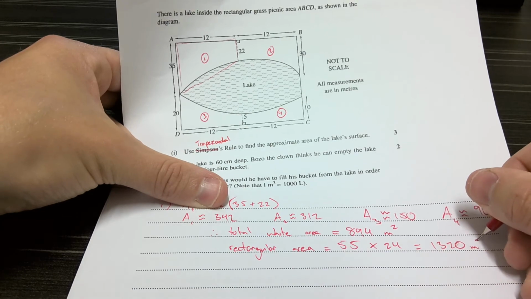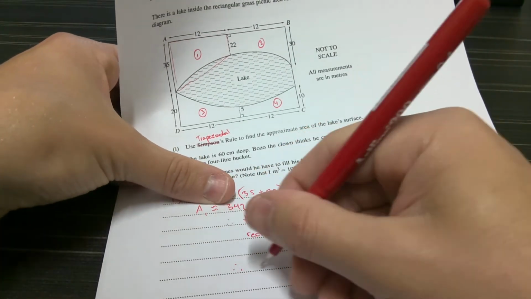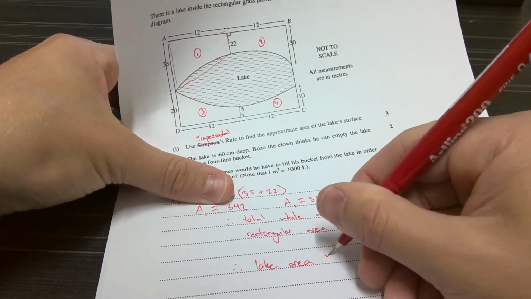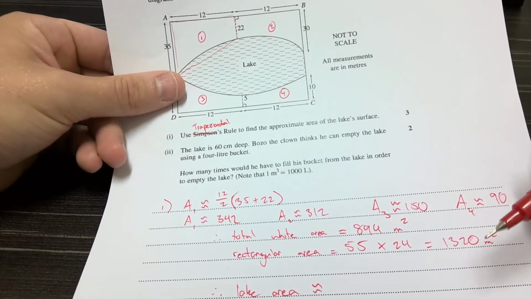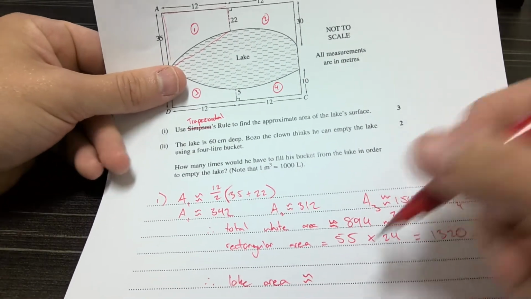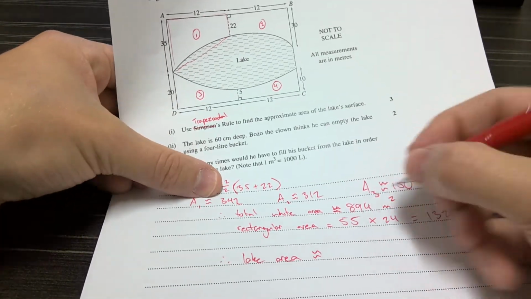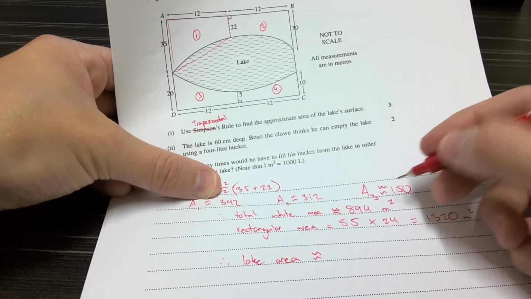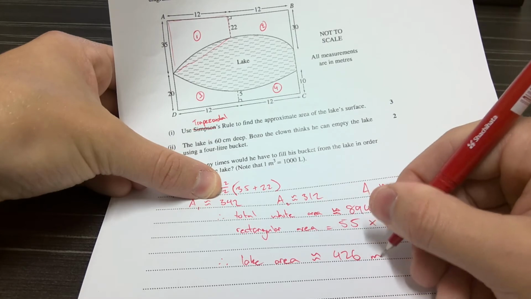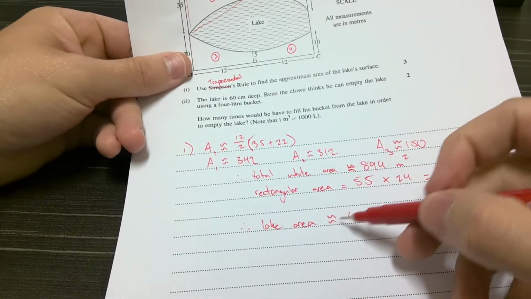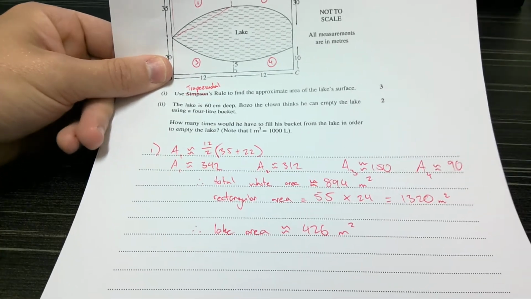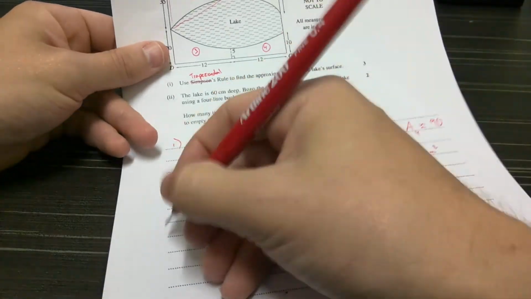So therefore, lake area is approximately equal to, and again, we need to use approximately equal to because it's based on the approximations we had here. So it's going to be 1,320 minus 894, which is 426 meters squared. Making sure that we're using approximately because we are finding an approximate area. It's based on our trapezoidal rule, which gives us approximations.